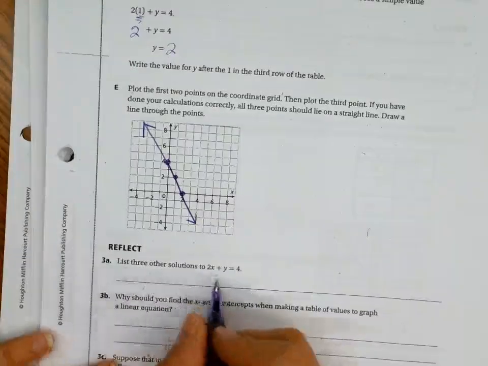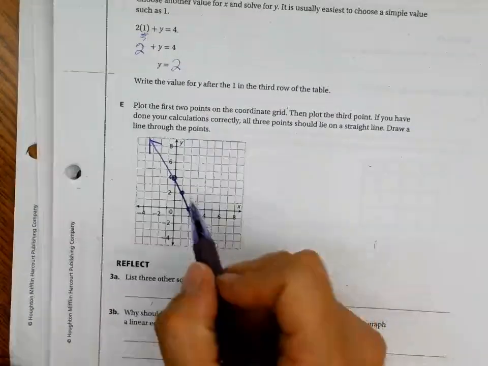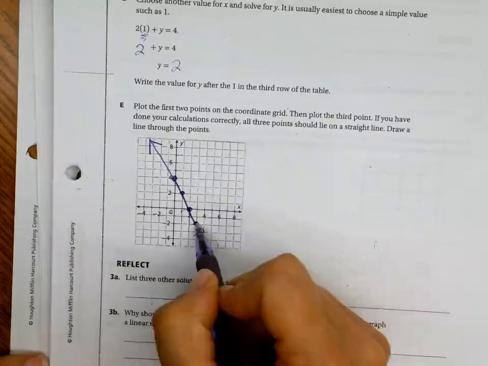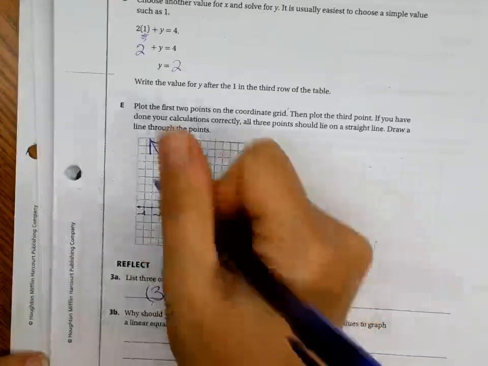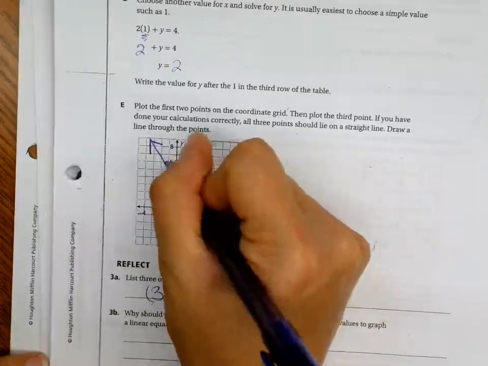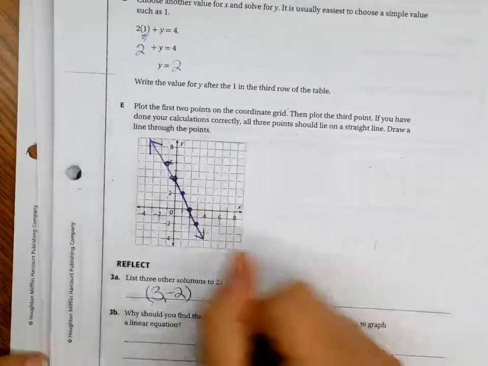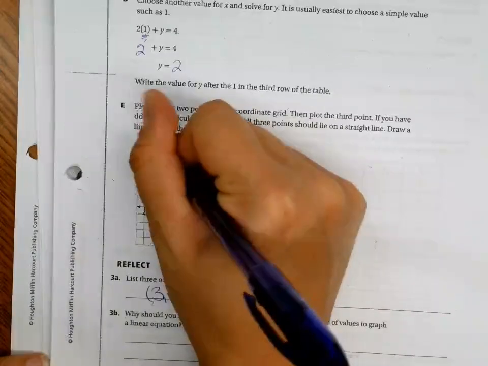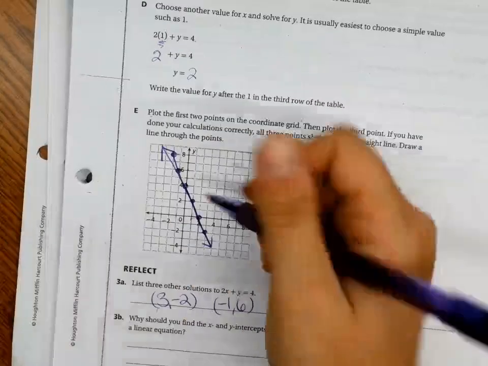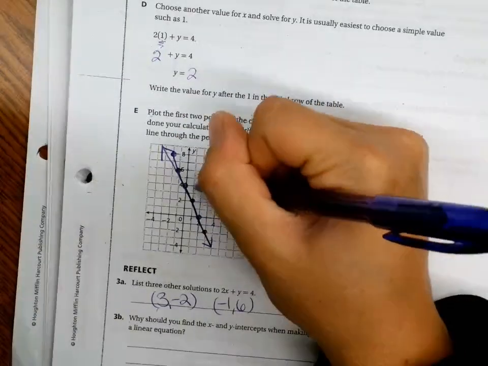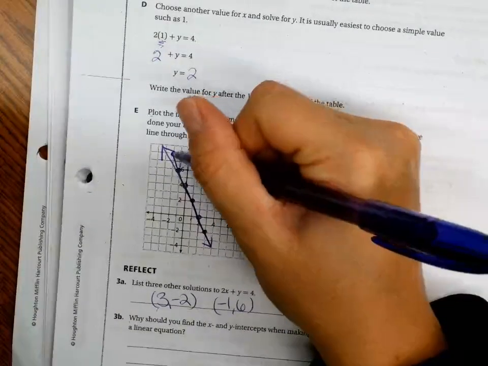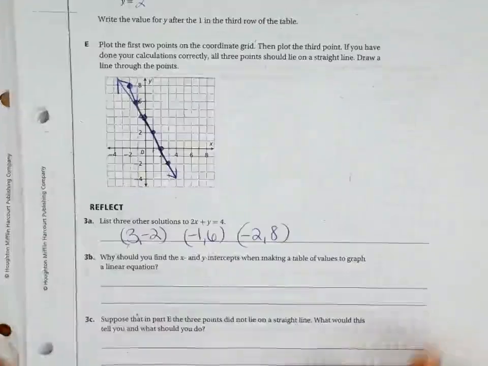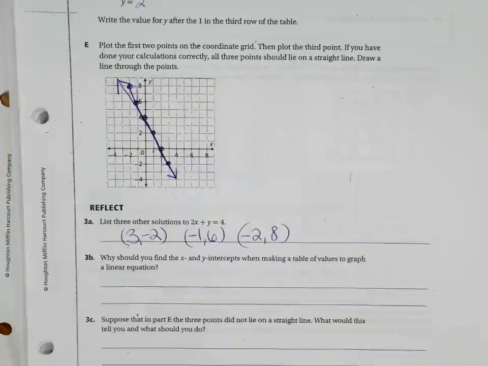List 3 other solutions. Look, we're going down 2 over 1. Down 2 over 1, we could say (3, -2). We could go up 2 over 1, we could say (-1, 6). Up 2 over 1 again, am I counting right? Up 2 over 1, up 2 over 1, up 2 over 1, yeah, that would be (-2, 8). Those are all on the line. I'm just following my slope.